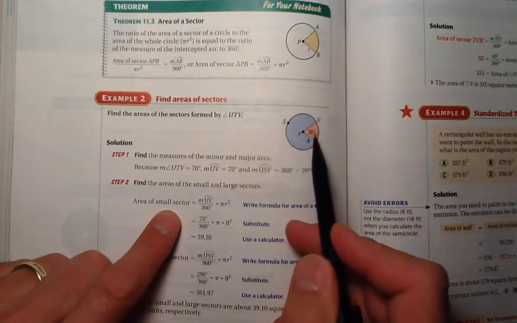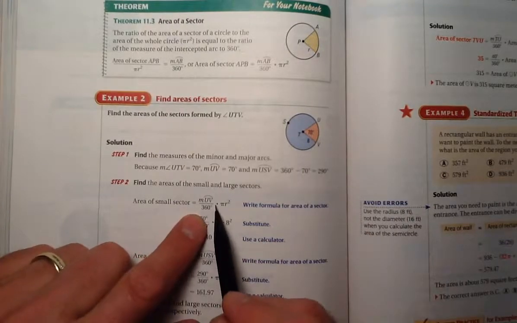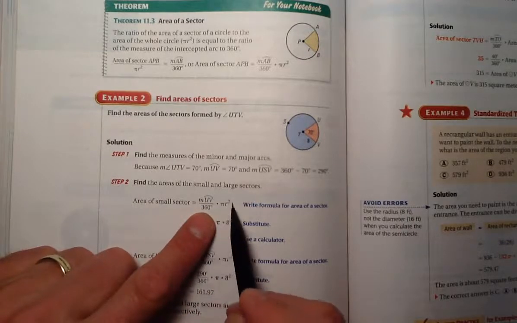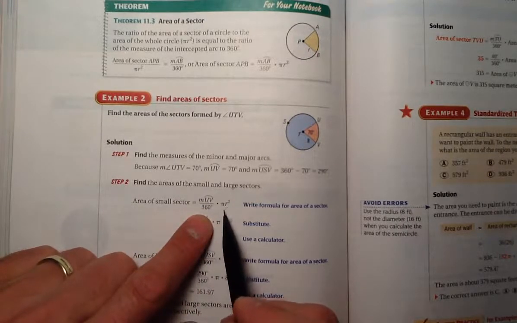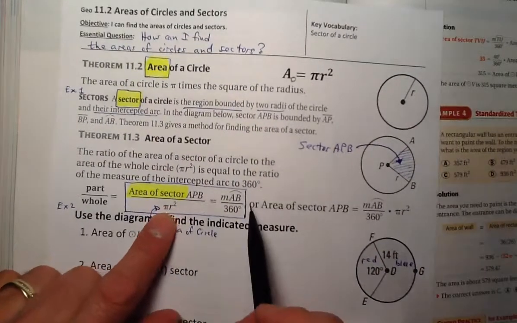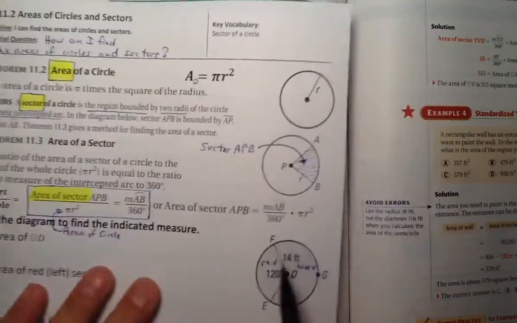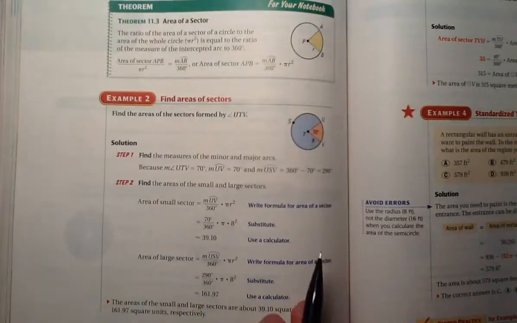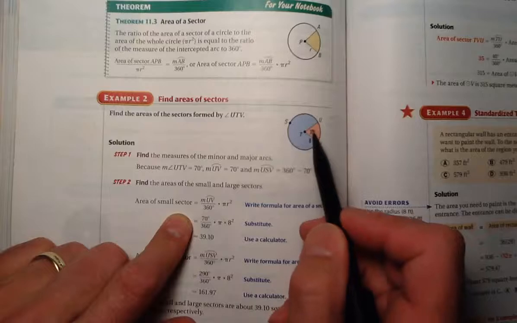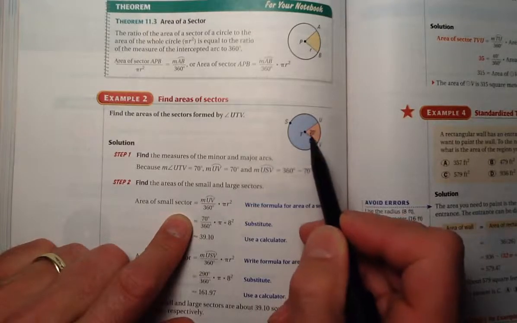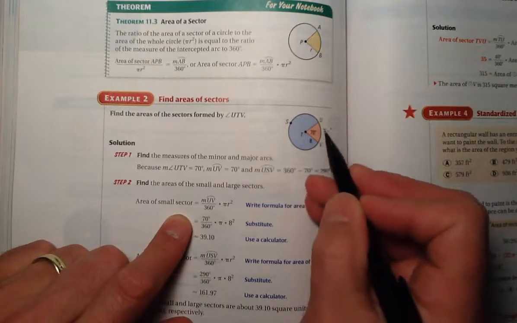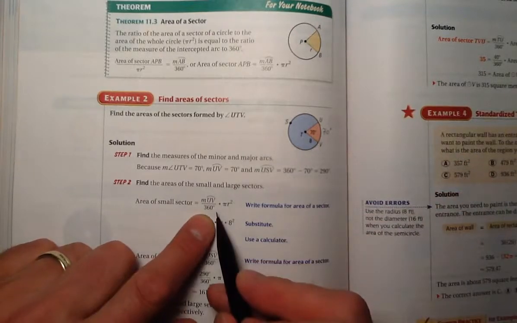So the area of the small sector here equals the fraction that we want times the whole area. Remember, this is just taking this proportion and then multiplying both sides by the area. That gives us this. So to find the area of the small sector, this central angle is 70 degrees, so therefore the intercepted arc is also going to be 70 degrees.